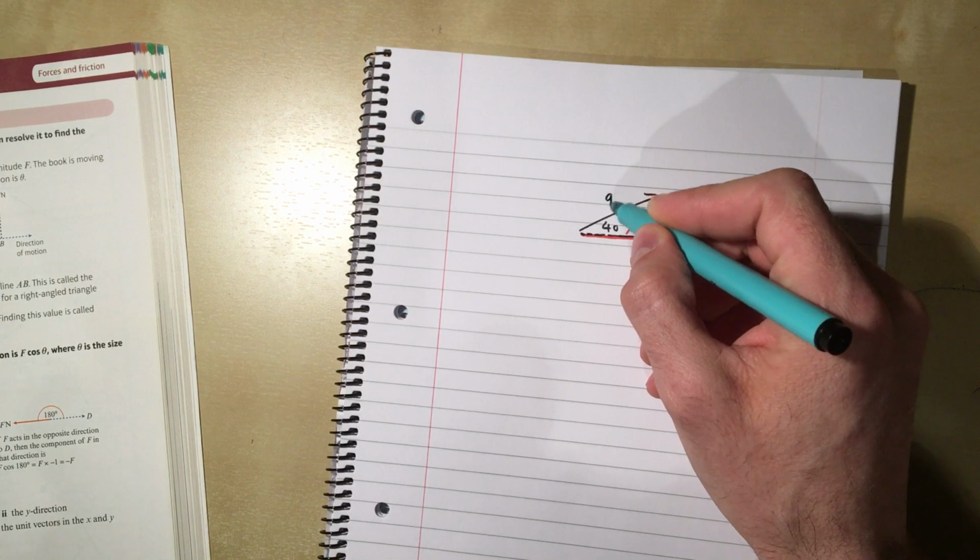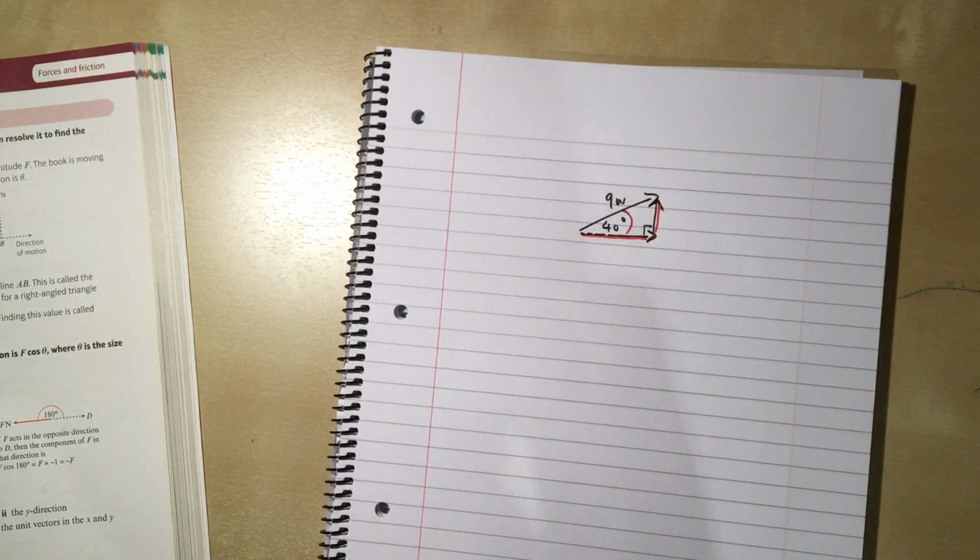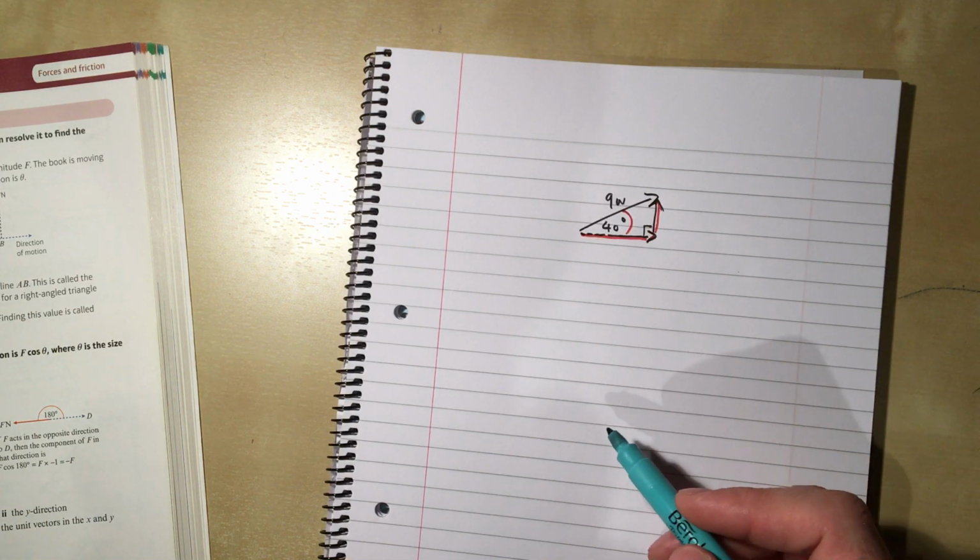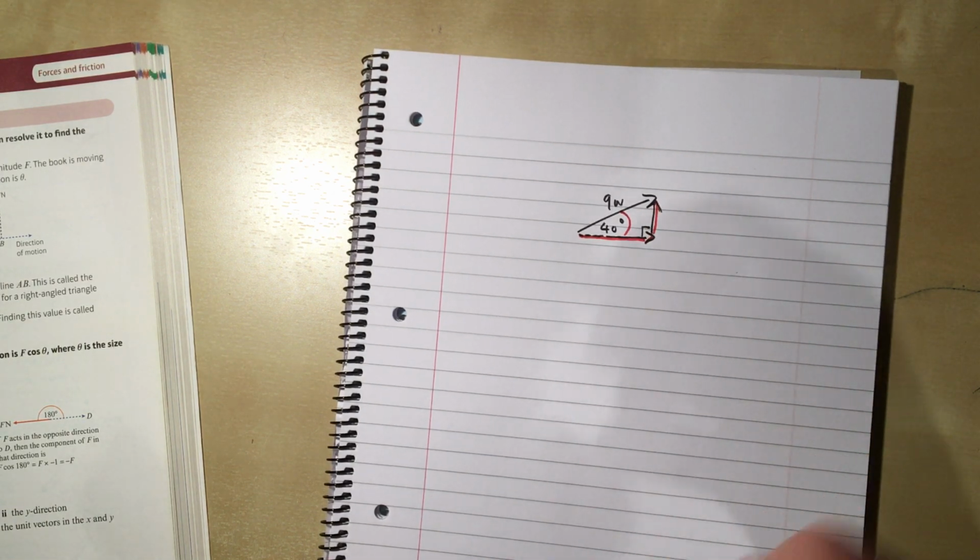Now, if I have that, and this is 9 newtons, I'm going to go through this carefully. Again, this is something that we used in the moments chapter, but this particular little method here is one that we will use so many times, and we want to be able to do it really fast.